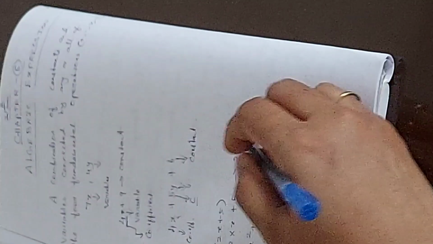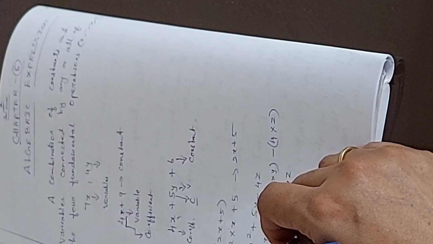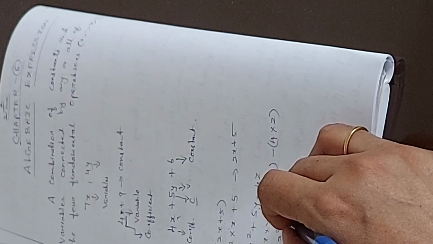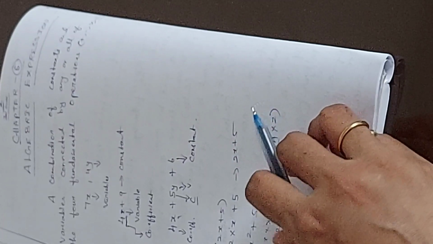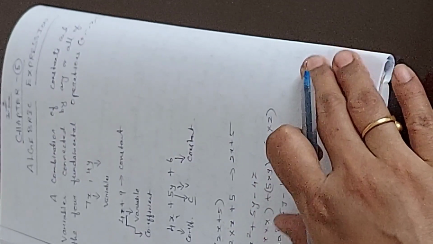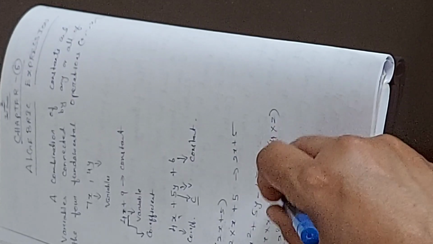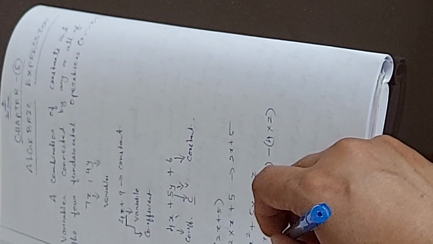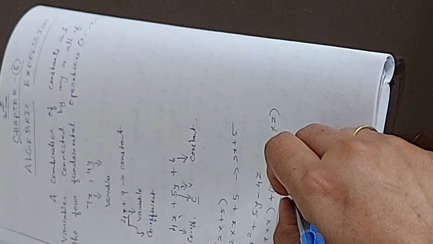So what is a term? If we are forming the parts separately and then we are adding or subtracting by using the fundamental operations, then they are called terms. See, in this expression 2x squared plus 5y minus 4z, we have three terms: 2x squared is one term, 5y is one term and 4z is one term.